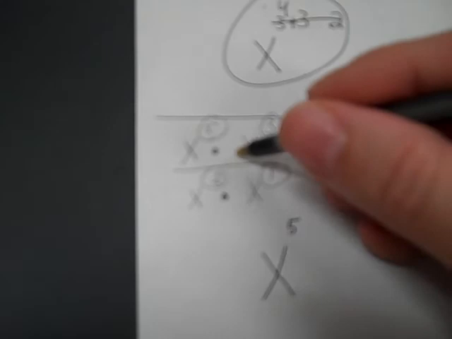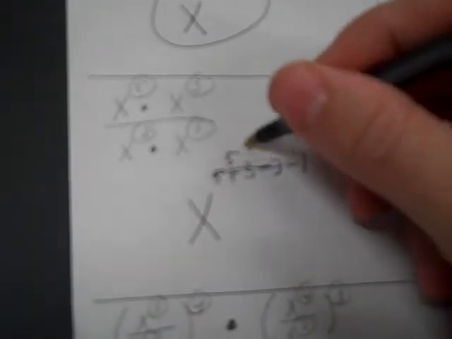I'm still on top of my line, so I'm still multiplying, so plus 3. Now when I move under the line, I start minusing. Minus 2, minus 1. Okay? 5 plus 3 is 8. 8 minus 2 is 6. 6 minus 1 is 5. So we have x to the 5th power.